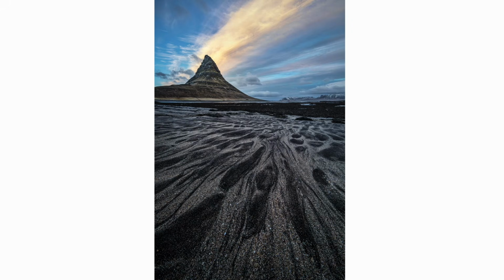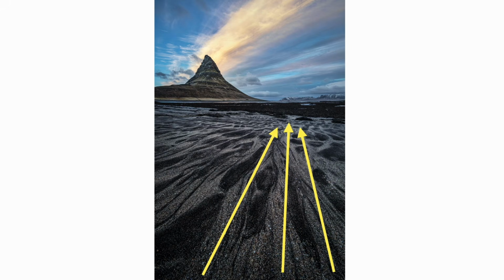And so typically I want my leading lines to be leading to some primary subject, but not always. So in this photo, the leading lines are created by ripples in the sand revealed at low tide. But you can see that these lines are mostly pushing from the bottom of the image into the upper right. And there's really nothing there. They're kind of just pointing to this empty space.